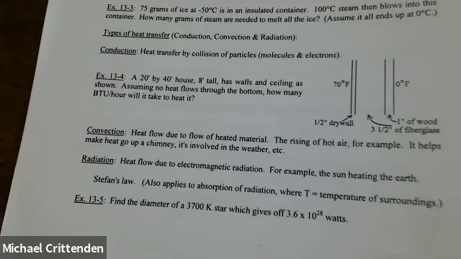So, assuming that heat flows out of this house by conduction only, which is completely unrealistic. A lot of the heat that flows out of a house is penetration of cold air from the outside.